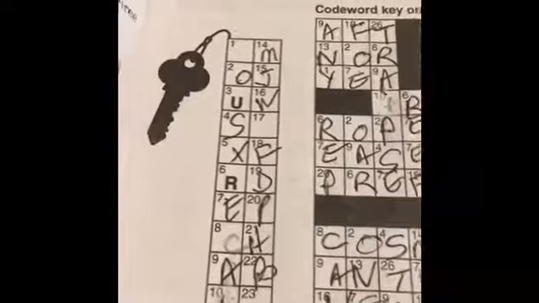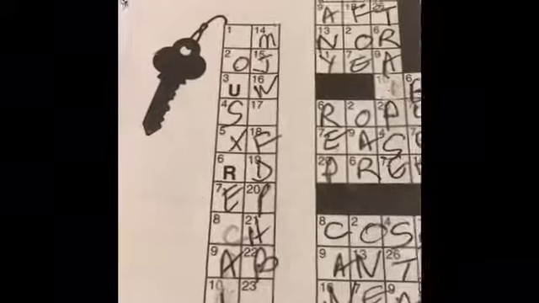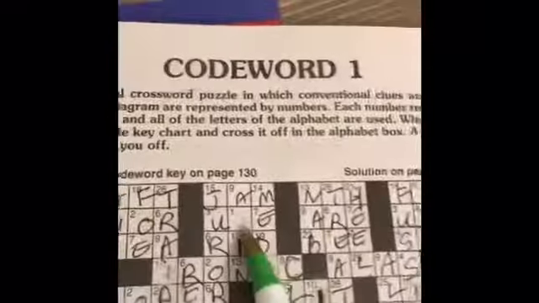Now 17, I believe, is going to be Z, because you have rave, raise, and Z. So 17 is Z. Now look over here. I think this 23 is going to be V because we have Eve and Eve. So 23 is going to be V. And we've pretty much got this filled out except for one.